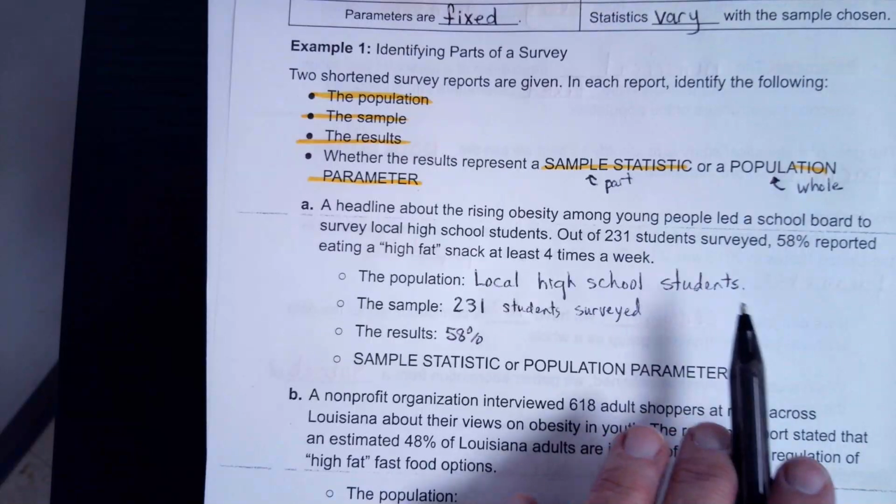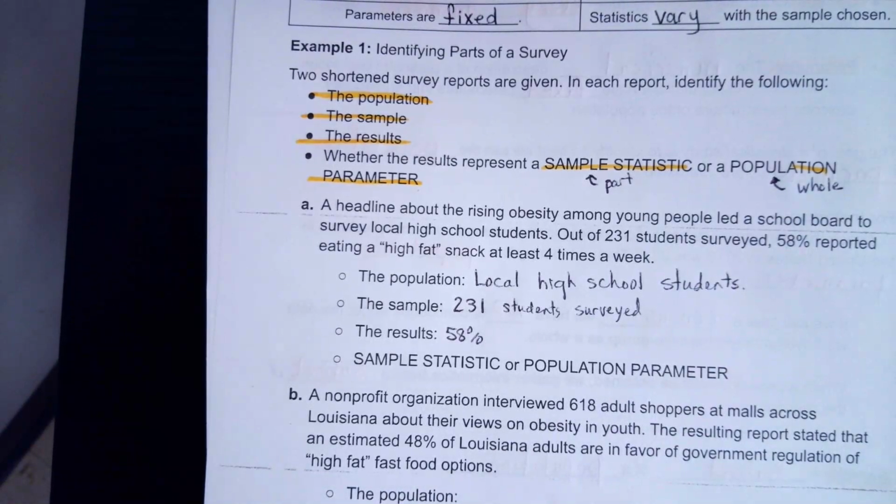So I need to try better. Do I just sit at the Dairy Queen in town and wait and see what high school students come by? They're all getting high fat right there, right? Do I go ask the kids that run track in the afternoons? No. So you need a better sample.